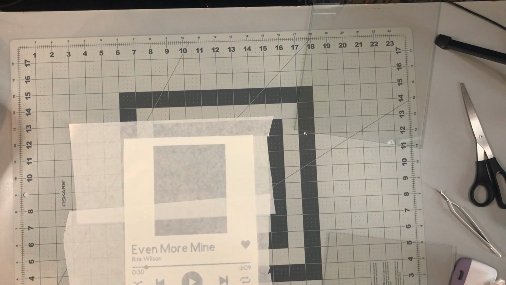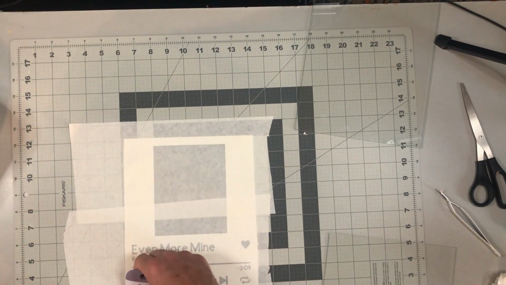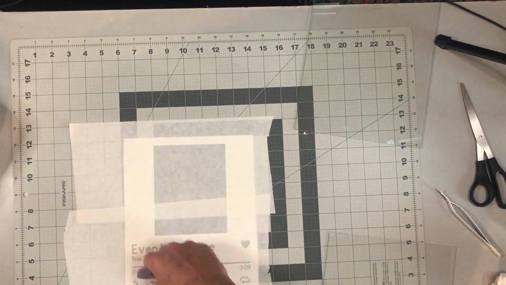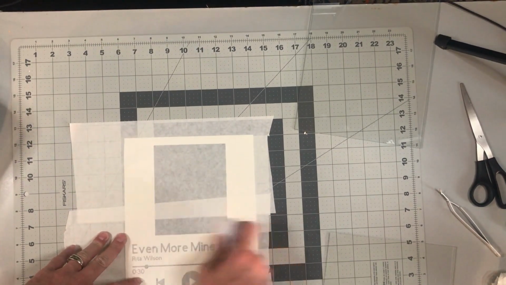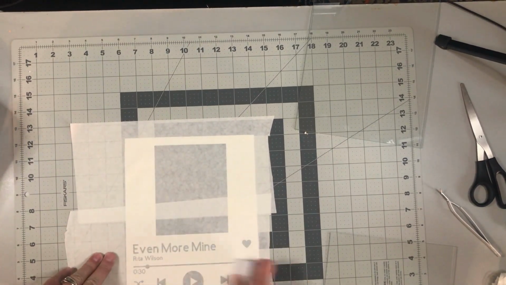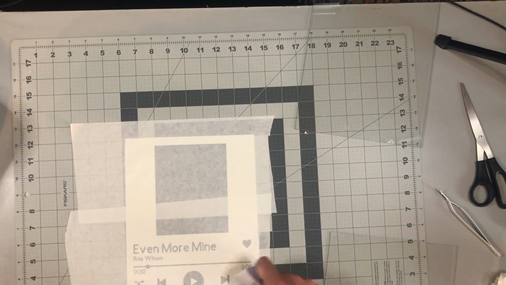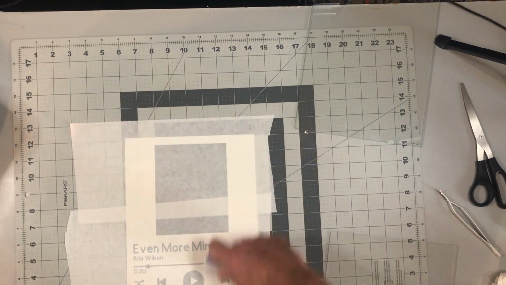Alright, once you have the tape completely covering the piece of vinyl, take your scraper and give it a good rub down. You just want to make sure that that transfer tape gets all over those vinyl pieces, especially those littler text pieces.